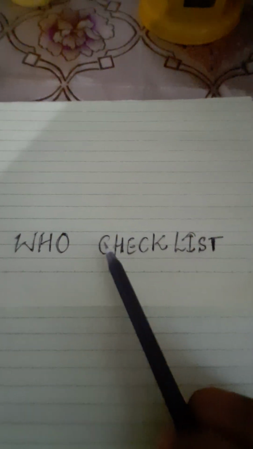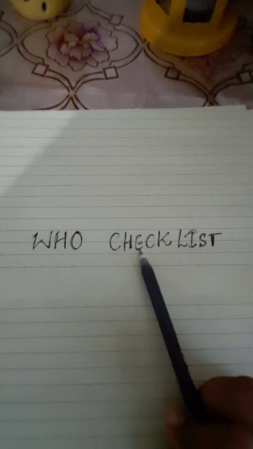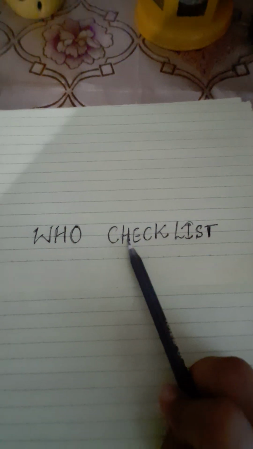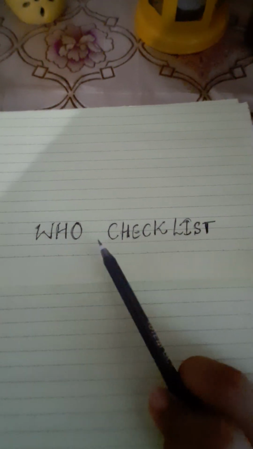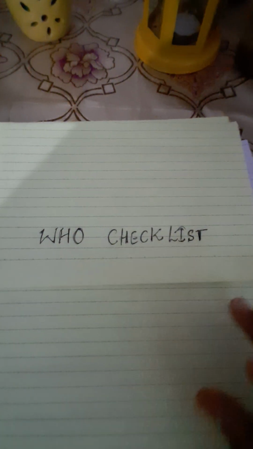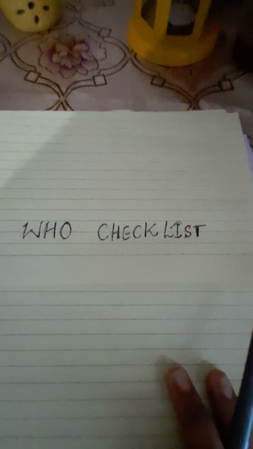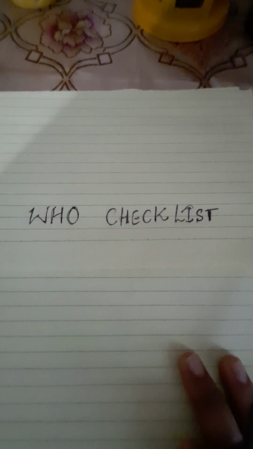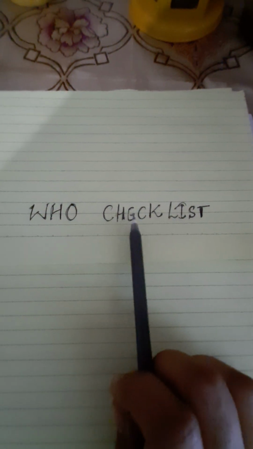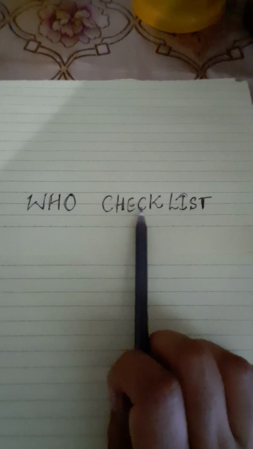Now, today our topic is the WHO checklist. Those who are working in the OT are very familiar with this term, WHO checklist. Nowadays it is very common in all exams of the medical field. There is one checklist in the OT that we use commonly.